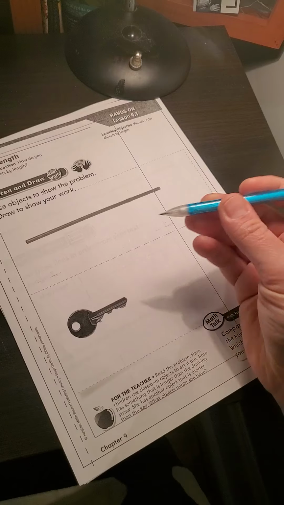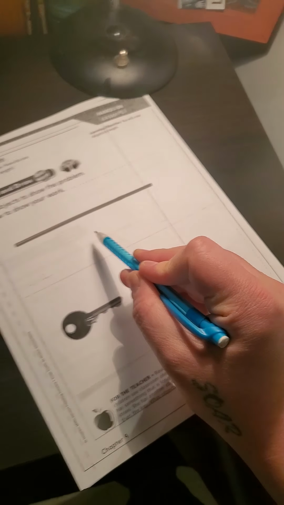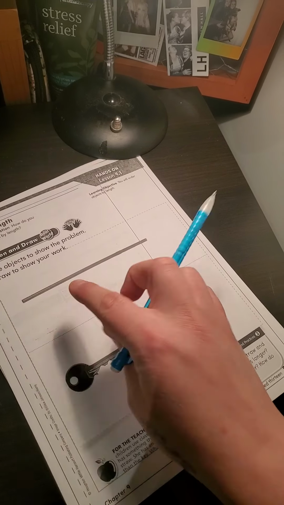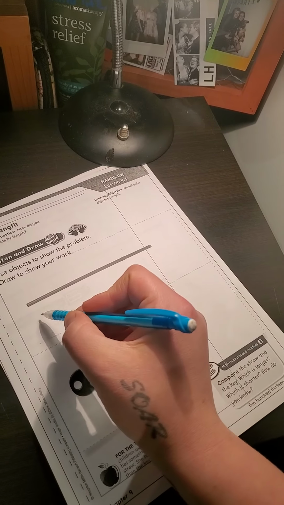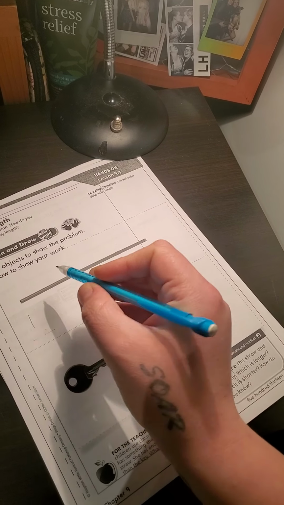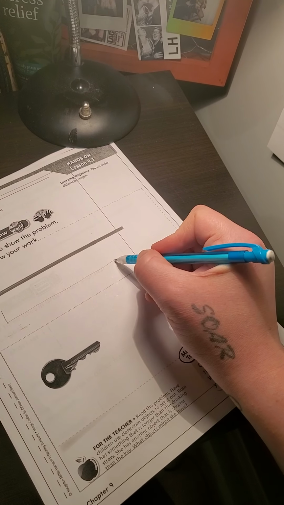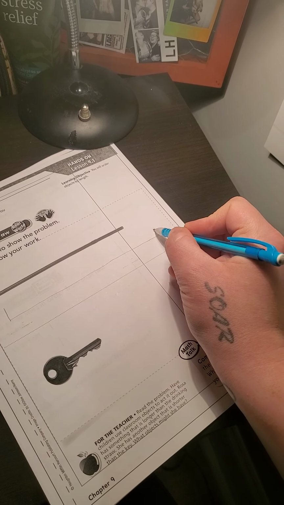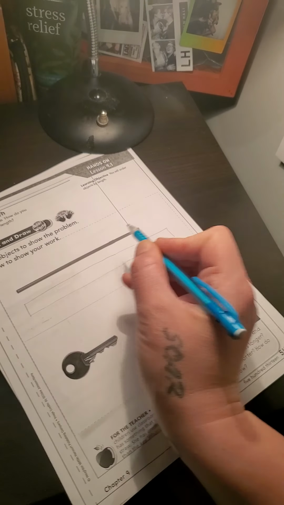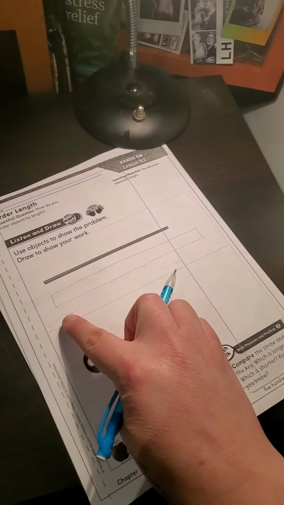Now we're going to take our pencils and draw an object right here that is longer than the straw. In our video, they used a ribbon. You can use a different object if you'd like. Is your object longer than the straw?